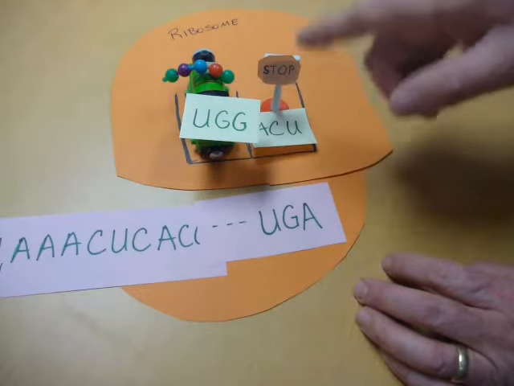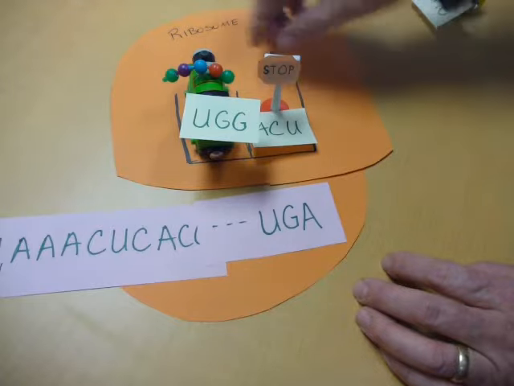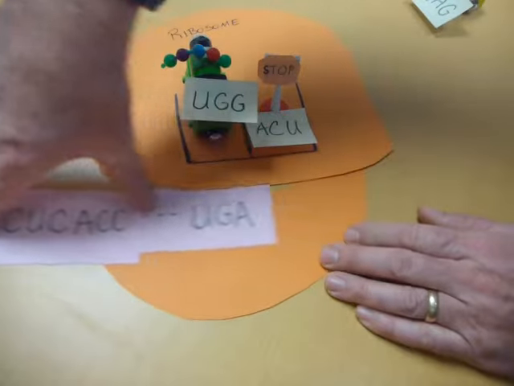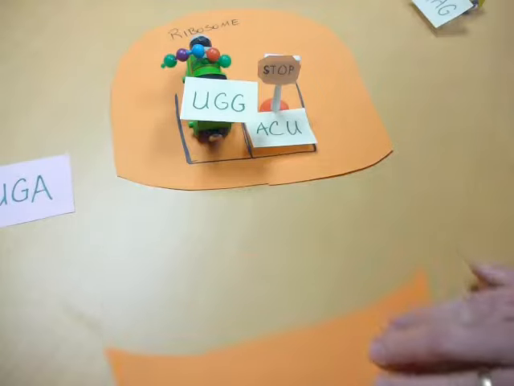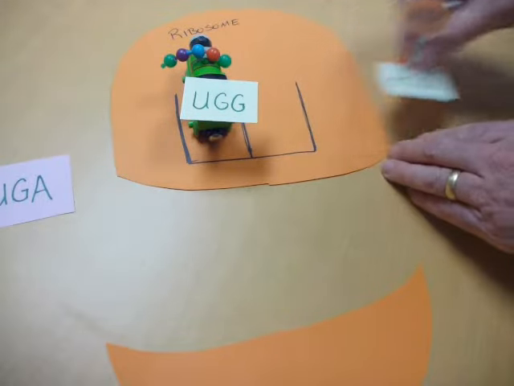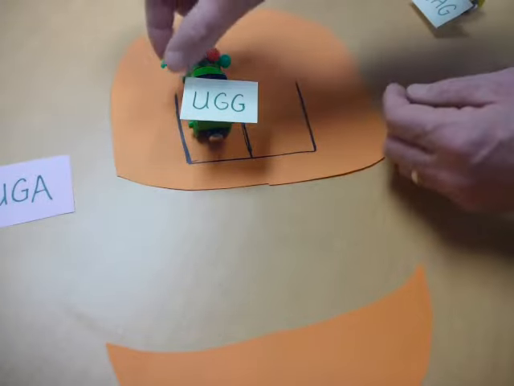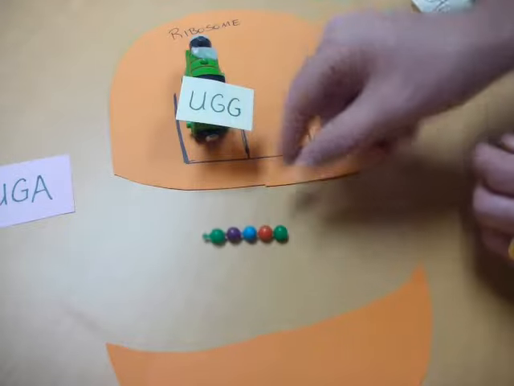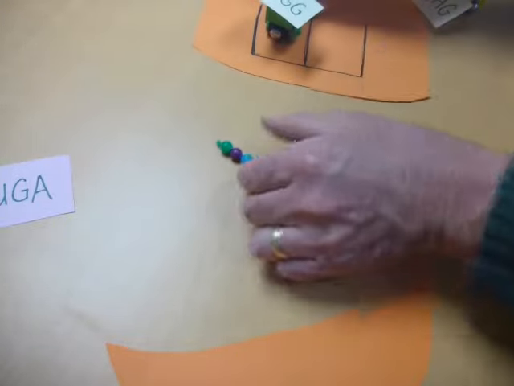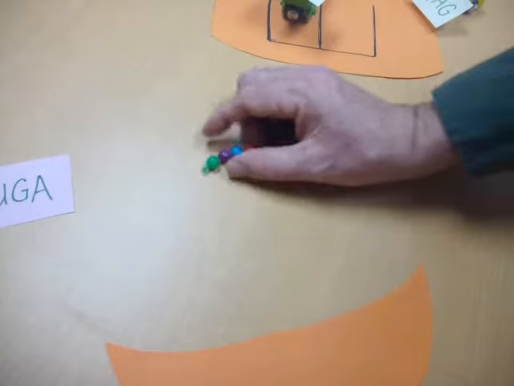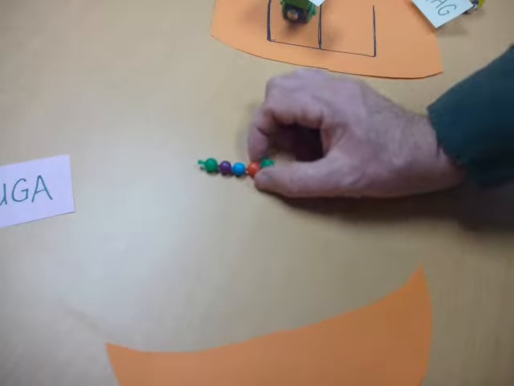And this one is going to say, stop, we're done. And that means that messenger RNA can leave, the ribosome can fall apart, this guy can leave, and most importantly, our little polypeptide that we just made, isn't he cute, is all done.